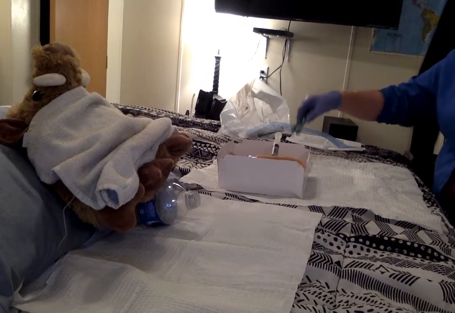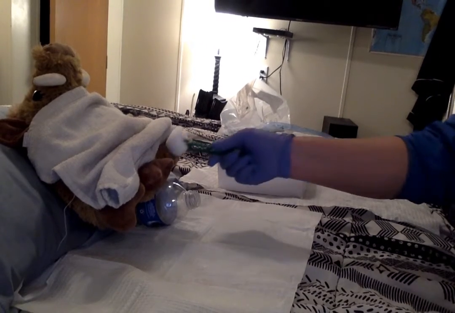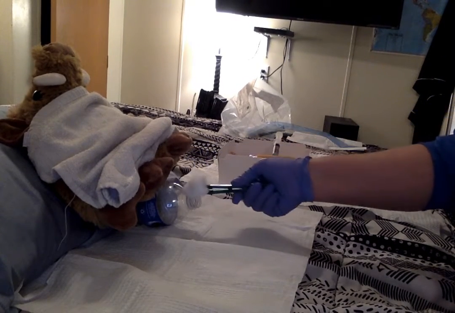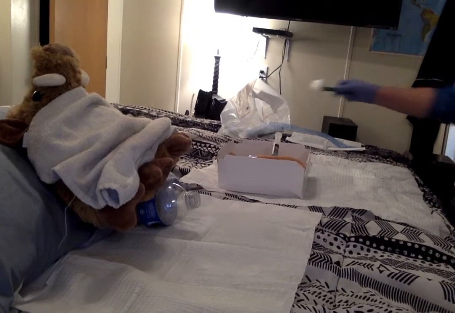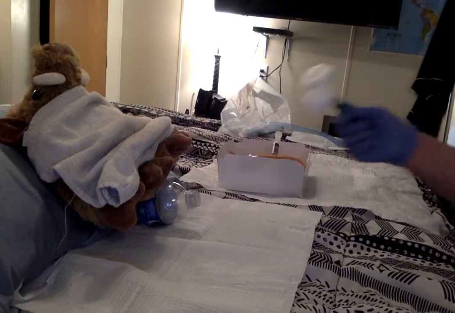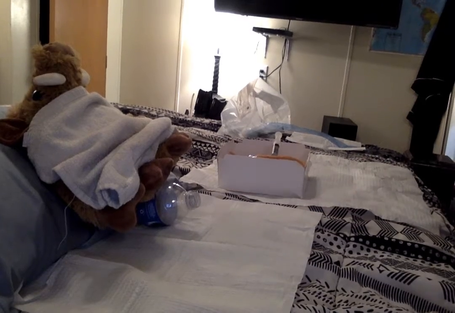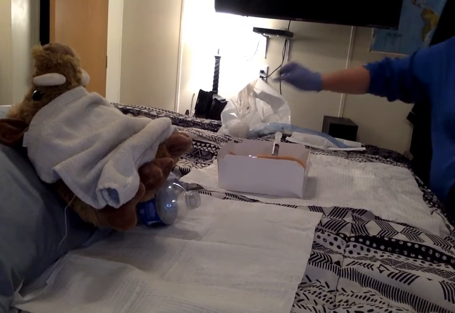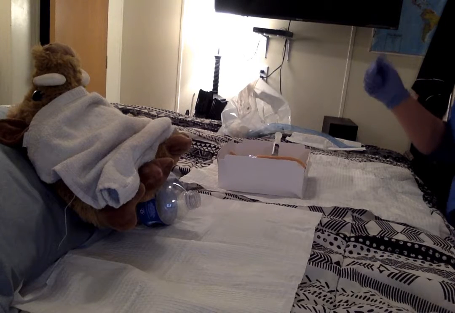Then we're going to grab another cotton ball, and we are going to go from front to back, down the meatus, making sure everything's clean, and we're going to throw that in the trash. And then one more time, we're going to grab the rest of our cotton balls, whatever's left, and we're going to do the same thing again. Clean the middle. And we're going to throw all that in the trash, including the little clippy thing, the forceps.